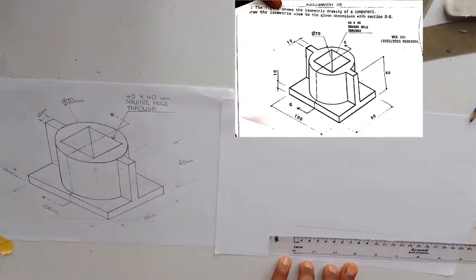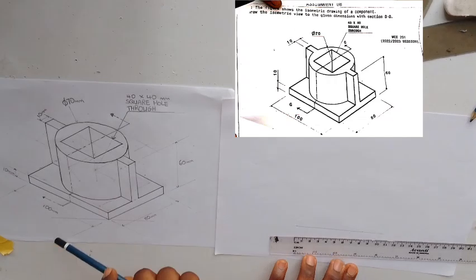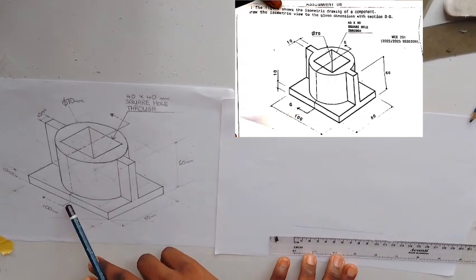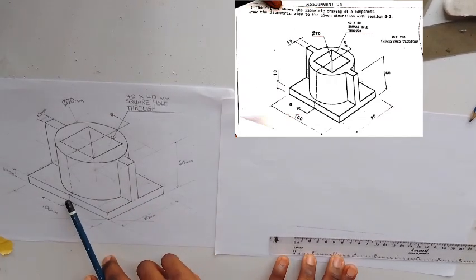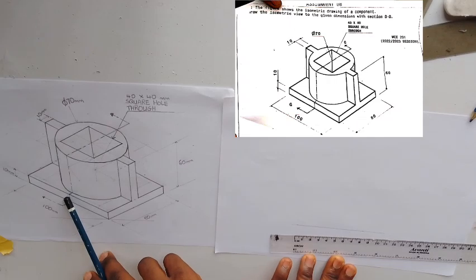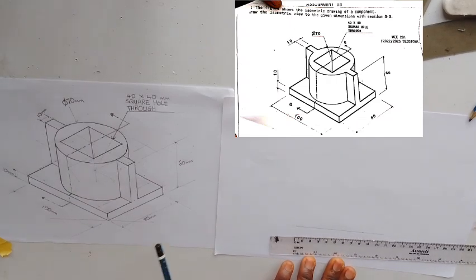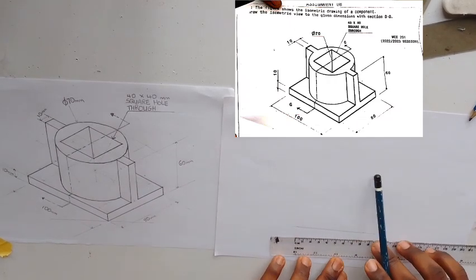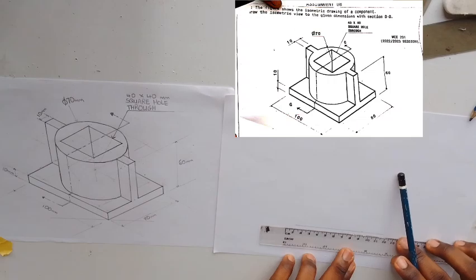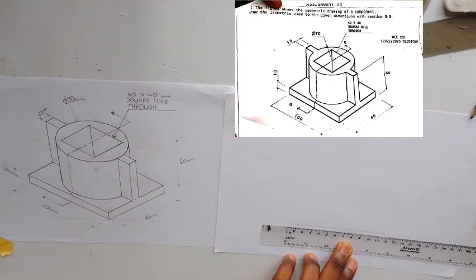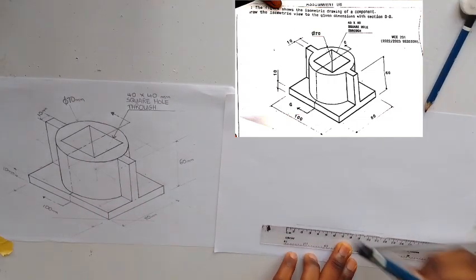From this point on this line, it goes up by 10 millimeters. And it does the same thing on the other side. We'll draw two vertical lines.